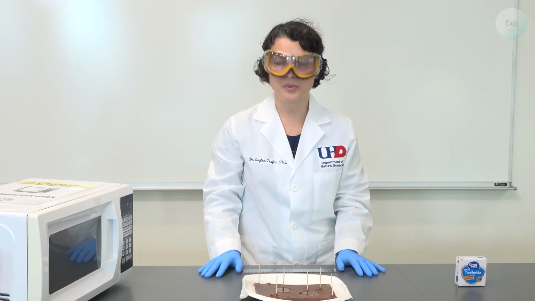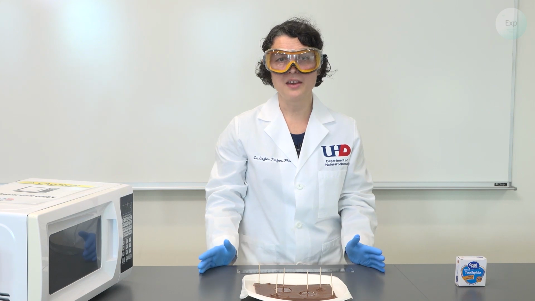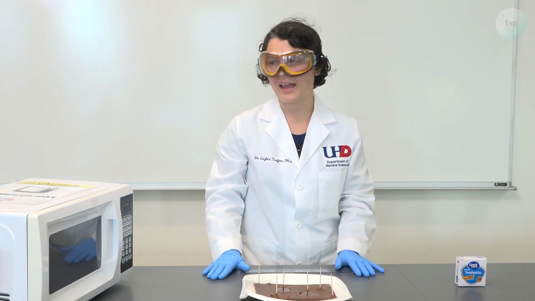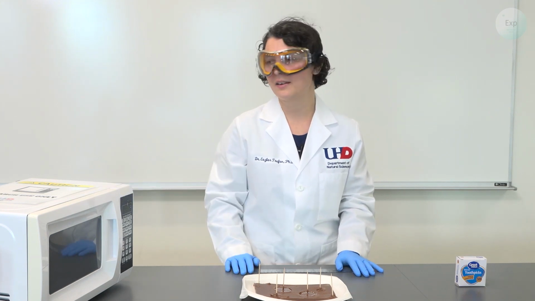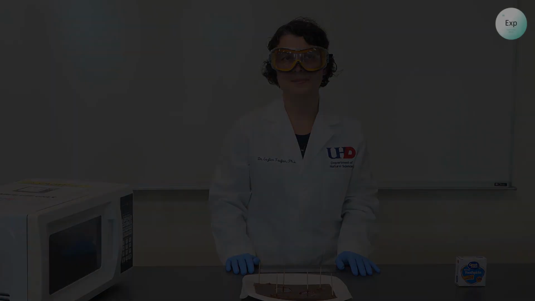Our next step will be to take all these distances and calculate our average. From there, we can calculate the wavelength, and from the recorded frequency from the back of the microwave, we should be able to determine the speed of light.